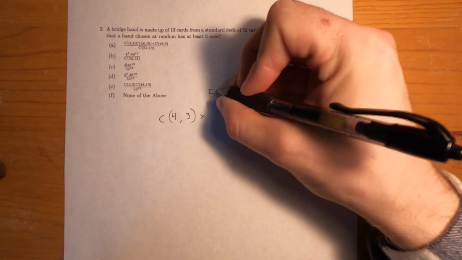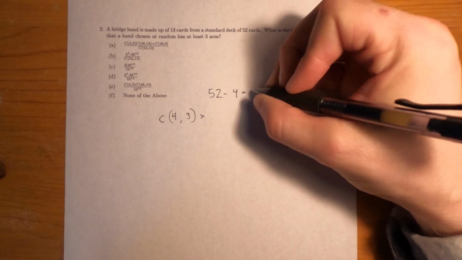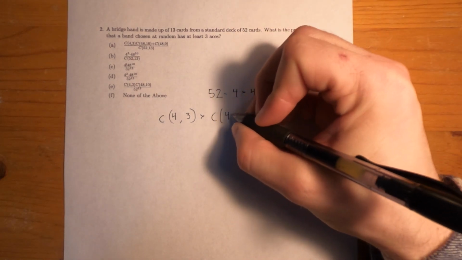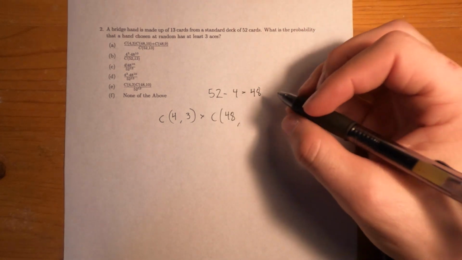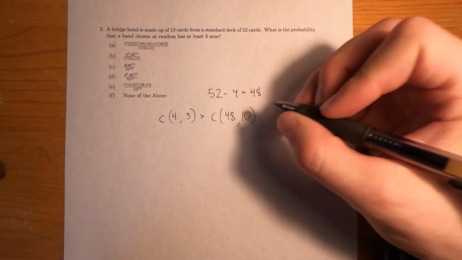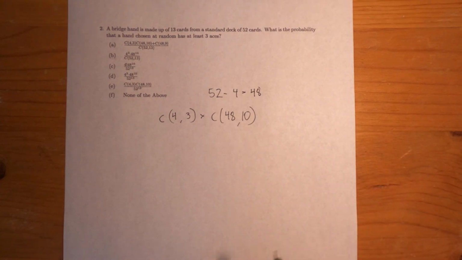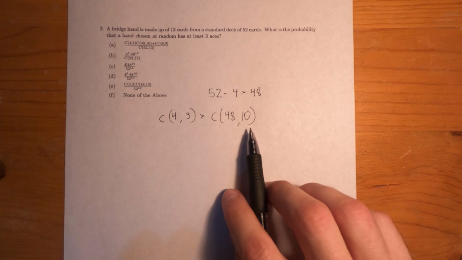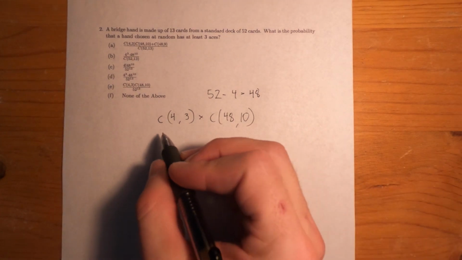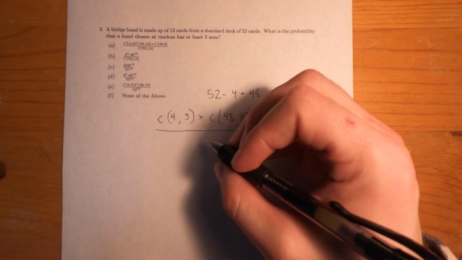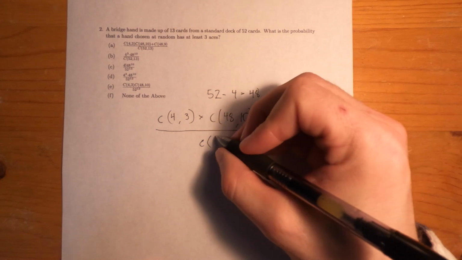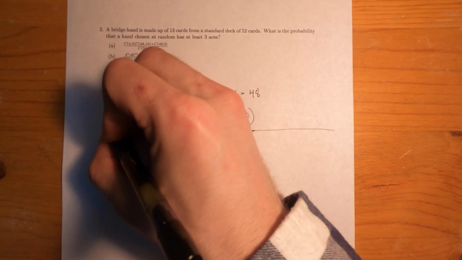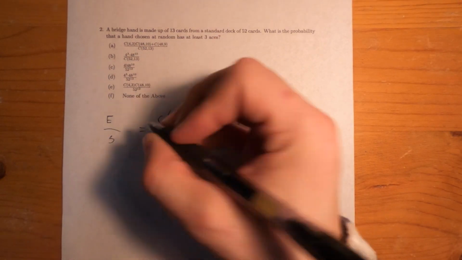There are 52 cards in the deck, 4 of which are aces, meaning there's 48 cards that are not aces. So from those 48 cards, I need to choose 10 more. So that would give me a 13 card hand, 3 aces and 10 non-aces. And I would put that over the total, which is 52 cards, choose 13, right? So this is the event that we want over the sample space.